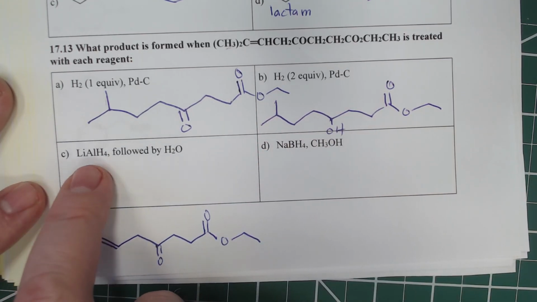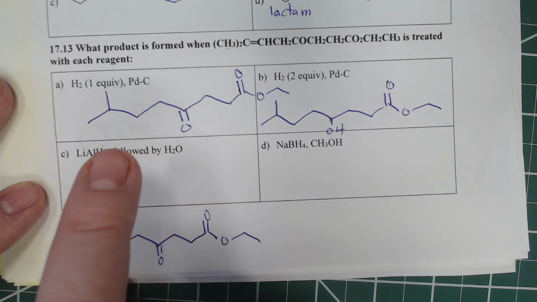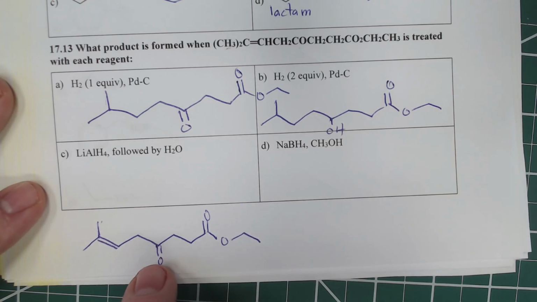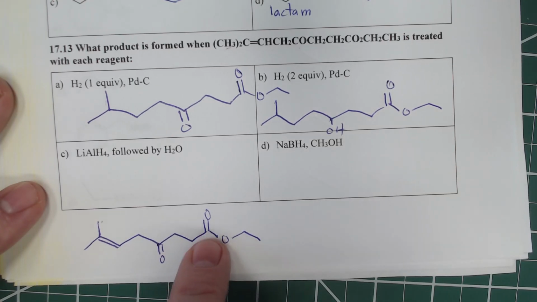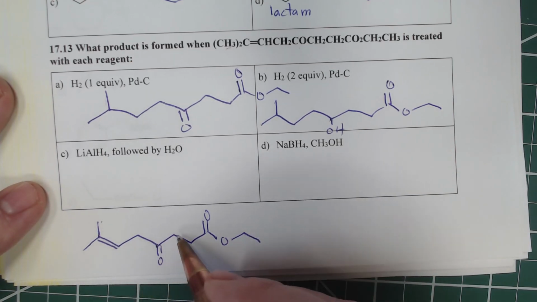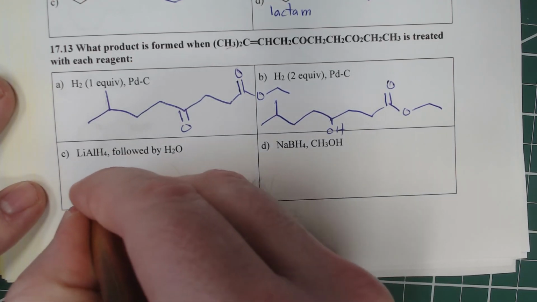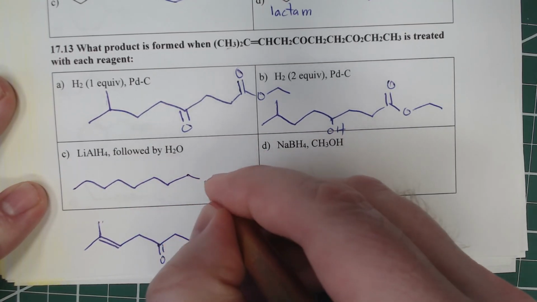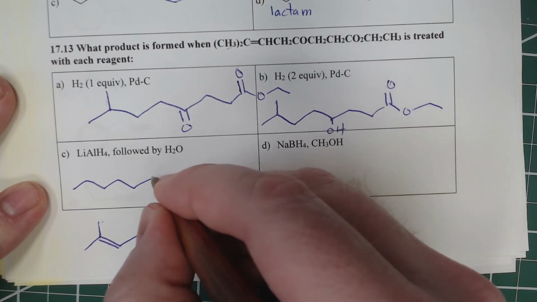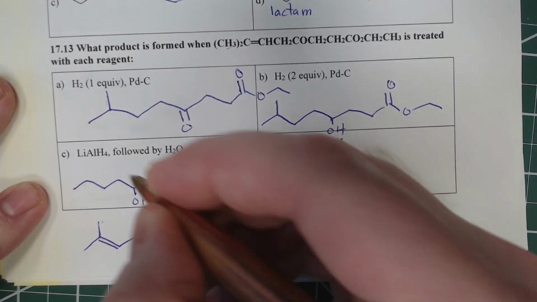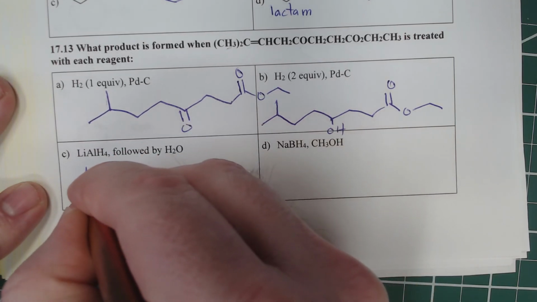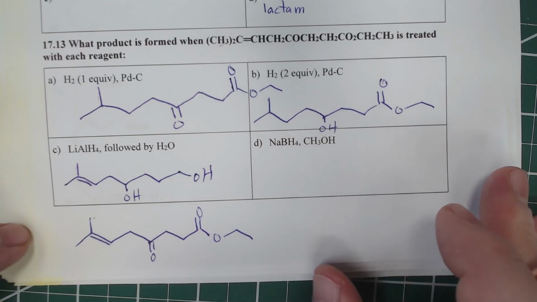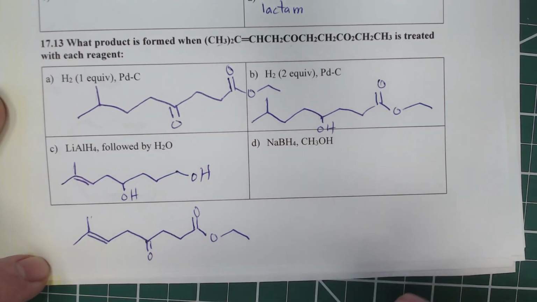With this one, we have lithium aluminum hydride followed by water. Well, lithium aluminum hydride will reduce any carbonyl, so it'll reduce this ketone and this ester. So 1, 2, 3, 4, 5, 6, 7, 8. So the ester is going to get converted into an alcohol, and the ketone is also going to get converted into an alcohol. But lithium aluminum hydride doesn't do anything to the alkene, so it leaves that completely unaffected. So we'll get this compound.